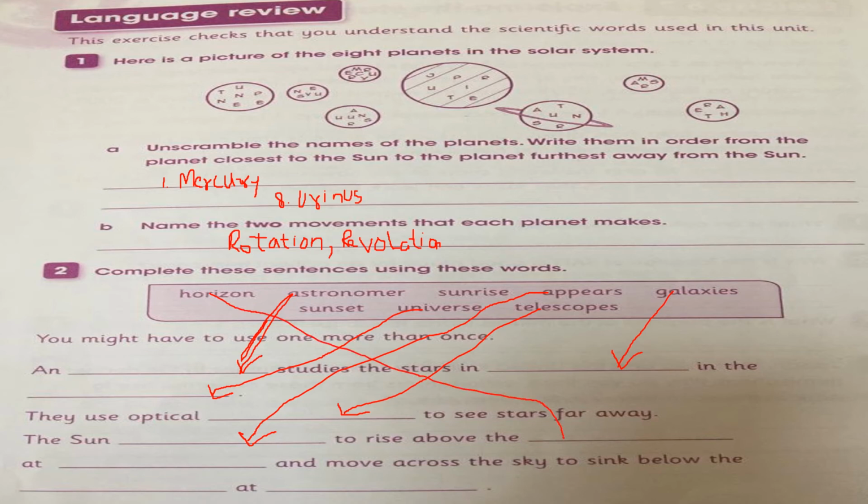The horizon is a separation line between the universe and the earth, right? At dash. So when it starts, the sun, it's a sunrise because we are talking about the rise, right?